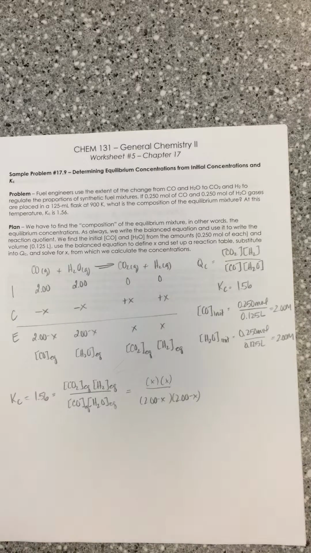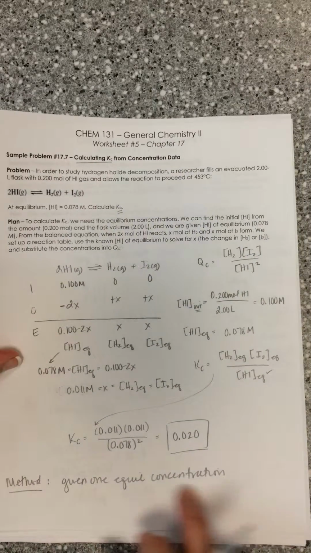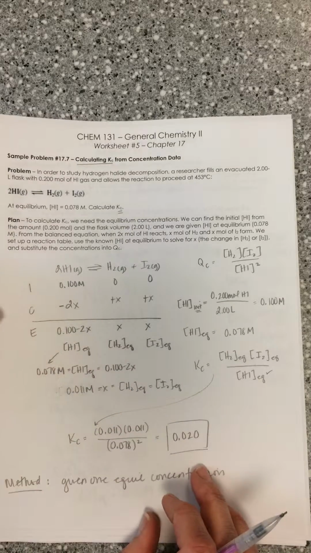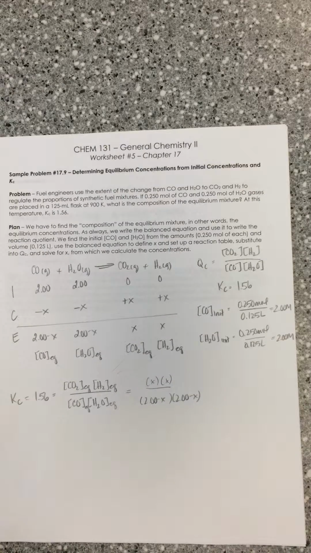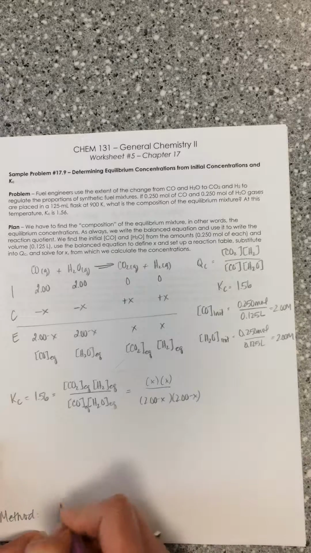And with some of our other problems, I told you ways that we could have solving for x be simplified. With one of our earlier problems, sample problem 17.7, the simplifying method was, well, we were given one equilibrium concentration, so we could use that to substitute in to solve for x. The simplifying method with this problem is what I call simplifying algebra.